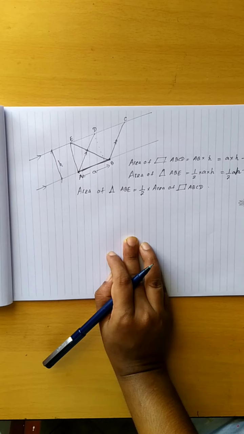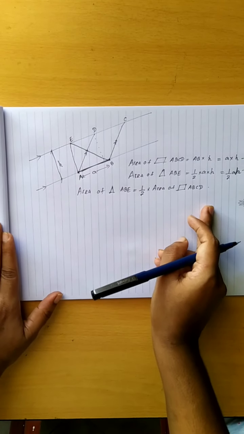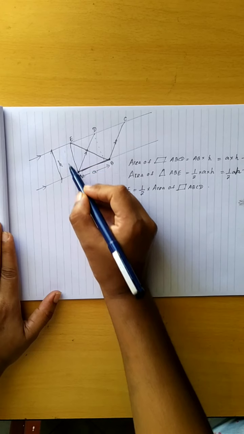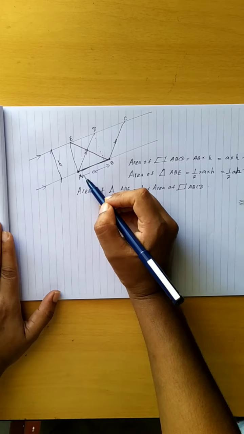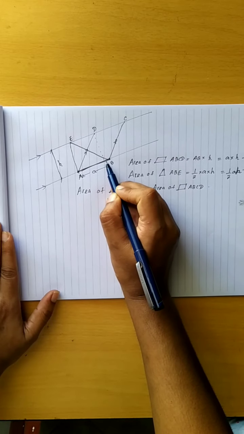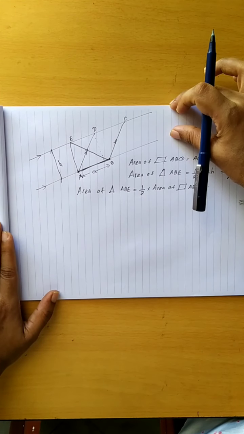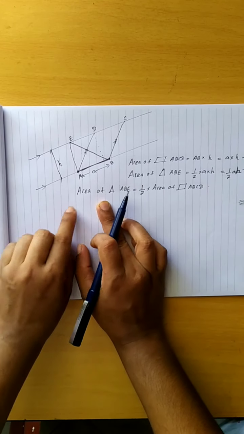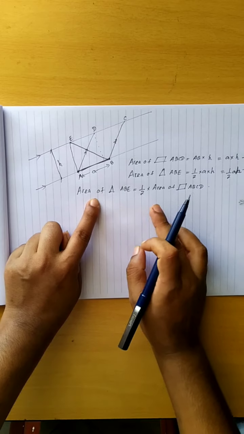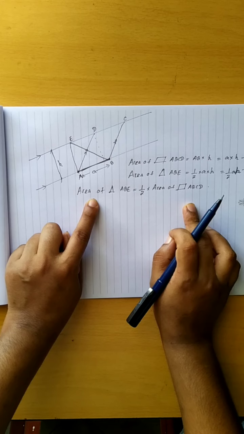So this is our second theorem, that is, if a triangle and a parallelogram lie on the same base and between two parallel lines, then the area of the triangle is exactly half the area of the parallelogram.